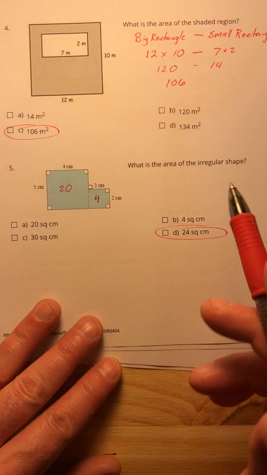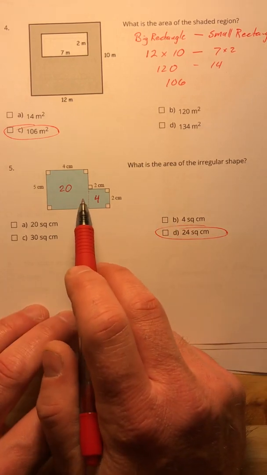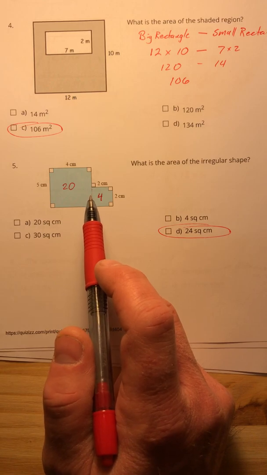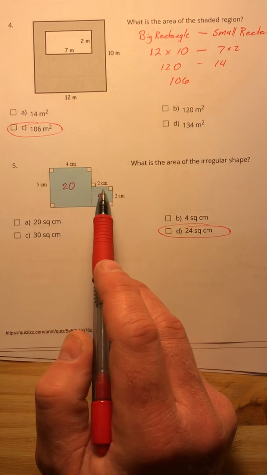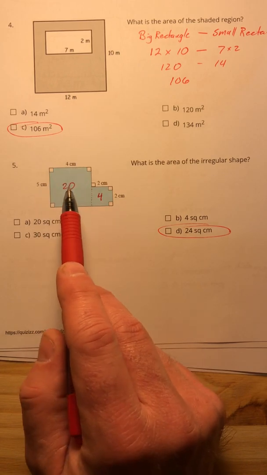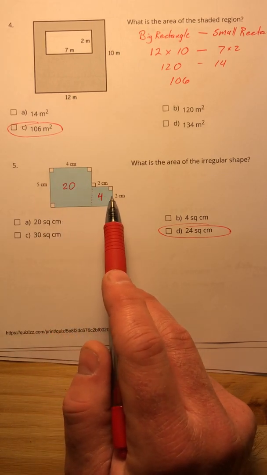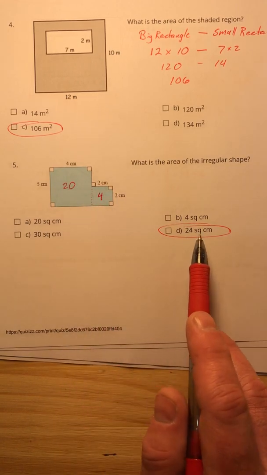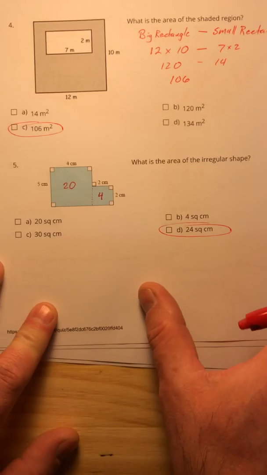For problem number 5, finding the area of this irregular shape. You can do this a couple different ways, but you want to cut it up into shapes that you are familiar with. In this case, I drew the line straight down here. So on the left side, I got a big rectangle, 5 times 4, we get 20. On the right side, we get a small one. It's actually a square. 2 times 2, we get 4. And then just simply add those two together. We get 24 square centimeters.